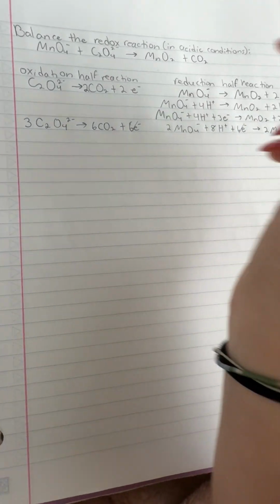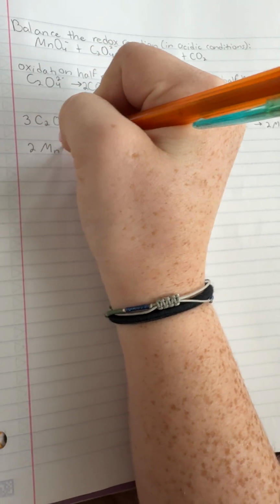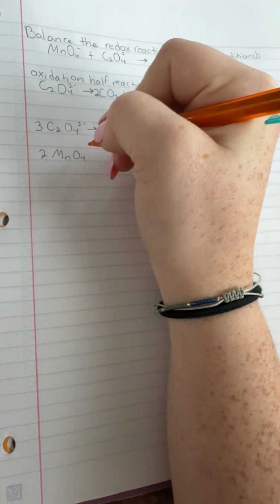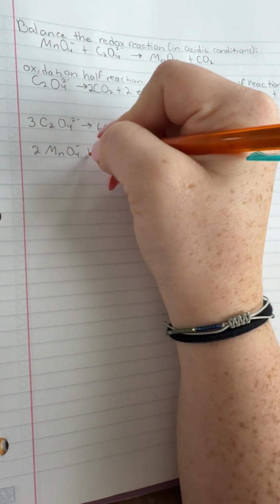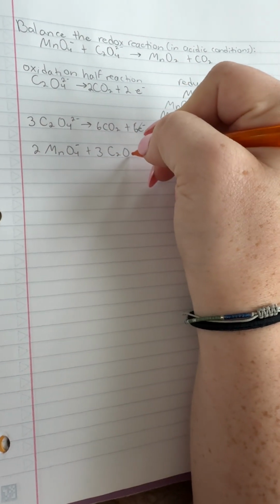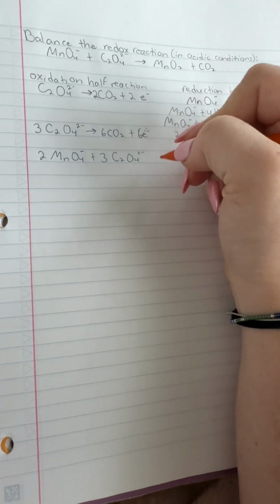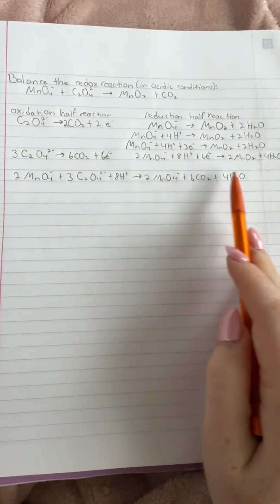So if we write it all together, we'll have plus our 3 negative charge plus 8 hydrogen, then becomes 2 MnO2 plus 6 CO2 plus our 4 H2O. So now we have our fully balanced redox reaction.